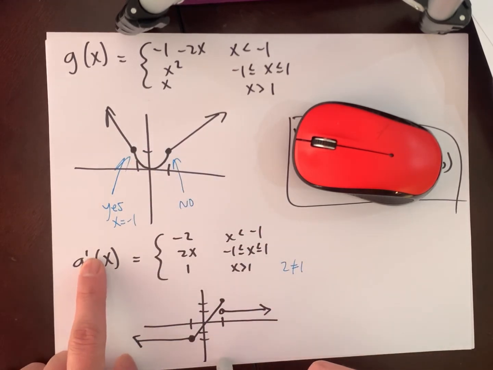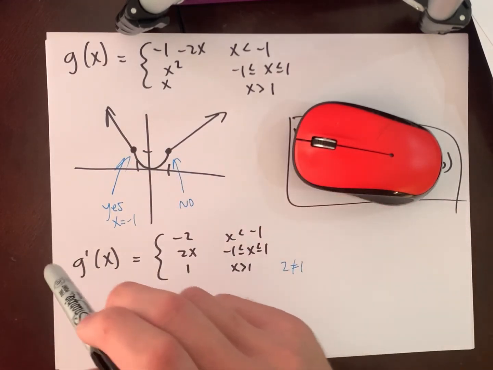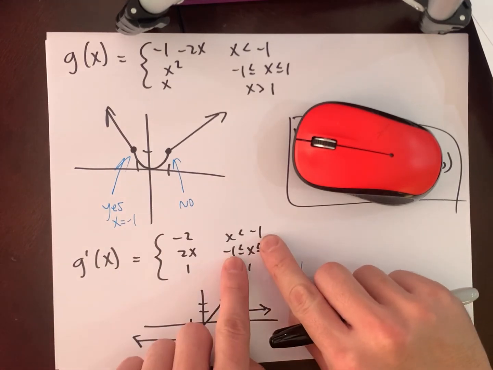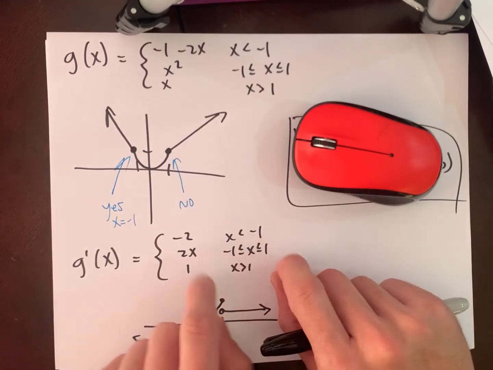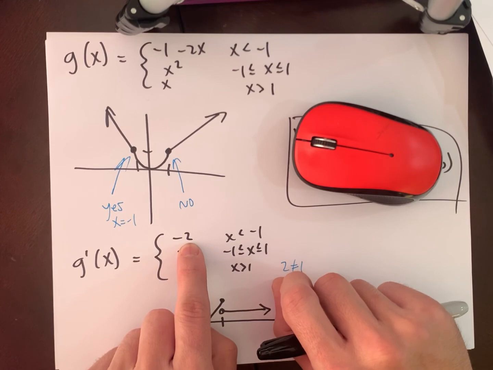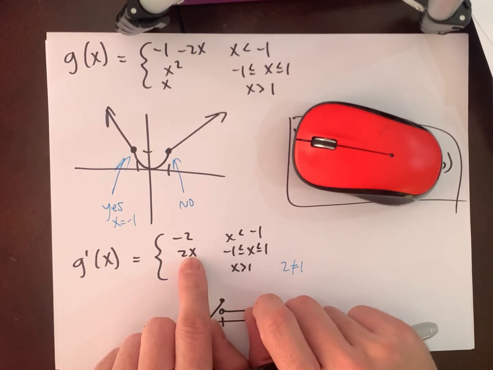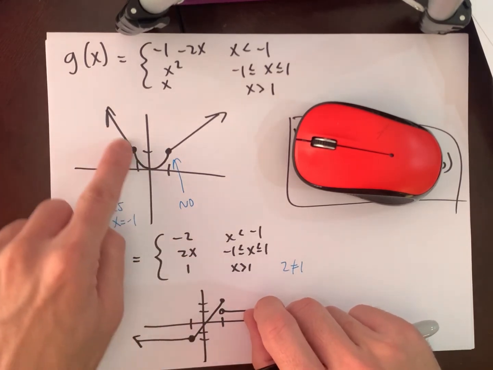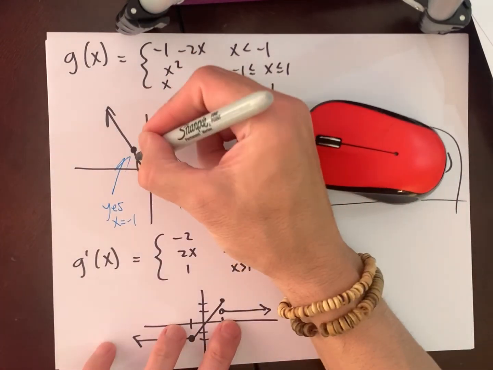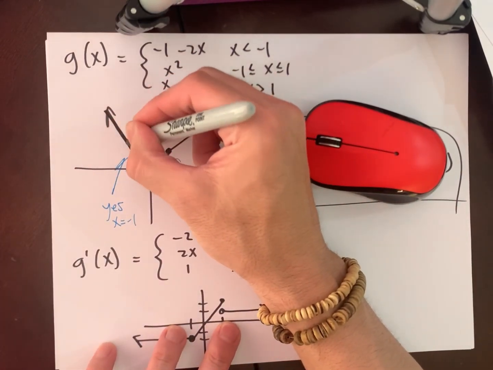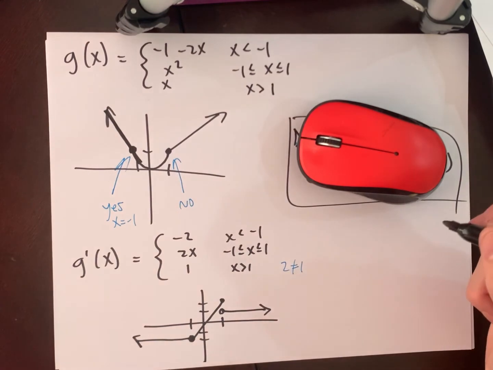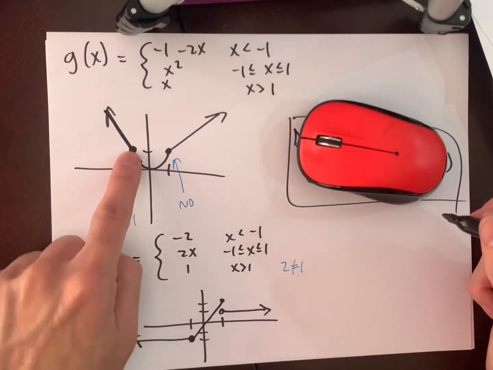But I need to know if it's also differentiable by checking the slopes. So we go to g prime. So we go to the derivative. And -1, -1. Plug -1 into there, you get -2. Plug -1 into there, you get -2. And you can even see it. I mean, I'm not an artist, but it's actually quite smooth. You see that? It's smooth there. So that's why I said yes, differentiable there.